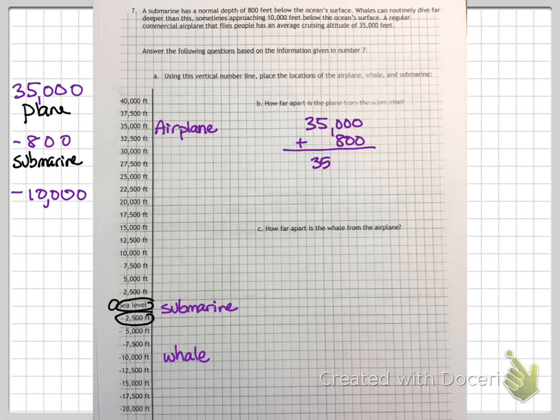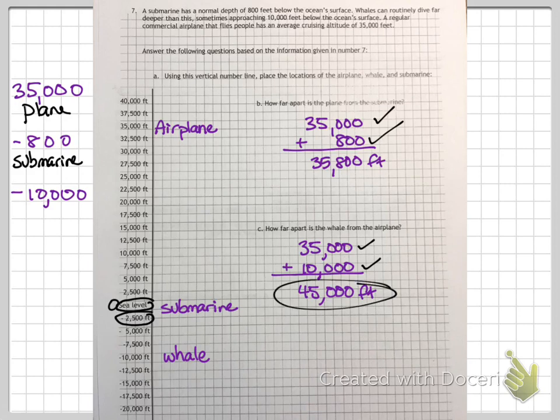Well, the absolute value of 35,000 feet to 0 is 35,000. The absolute value of negative 800 is 800. And then we're going to add those to become 35,800 as your final answer. And then the last question, it says, how far apart is the whale from the airplane? Same thinking applies. The distance from the airplane to sea level is 35,000 feet. And the distance from sea level down to the depth of where the whale is located is 10,000 feet. You take the absolute value of those numbers and then add them together, and that leaves you with 45,000 feet.